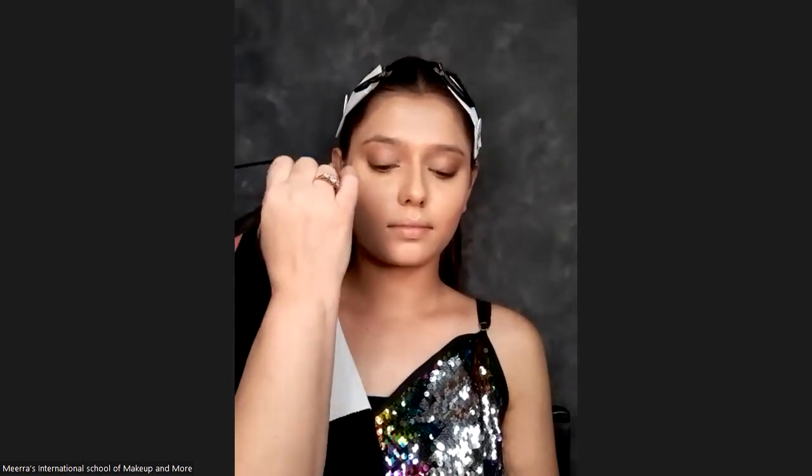So this brings the best features forward, bring the contour the right way. She needs a bit here also just to enhance the features.